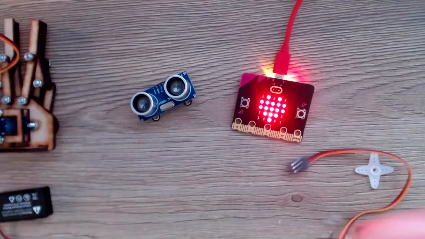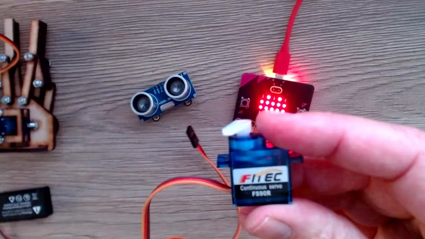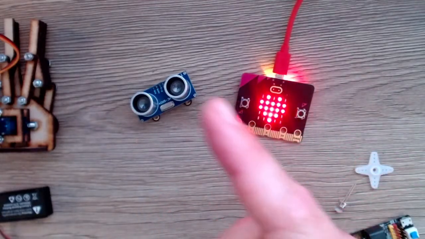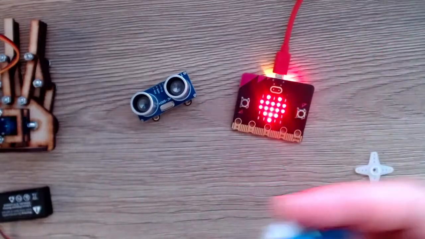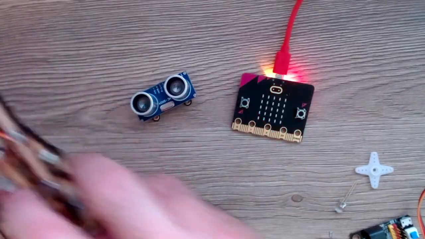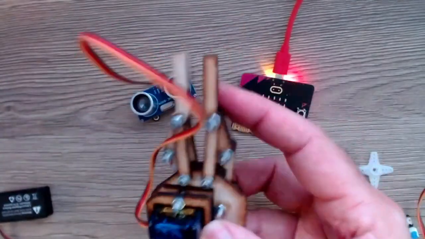We have the servo. This is actually a continuous servo. This one goes round and around and around, but the servos we're going to use today are just 180 degrees, backwards and forwards. And that's about it today, but you can make some exciting things. So you can make these kind of grabbers that come in and out.